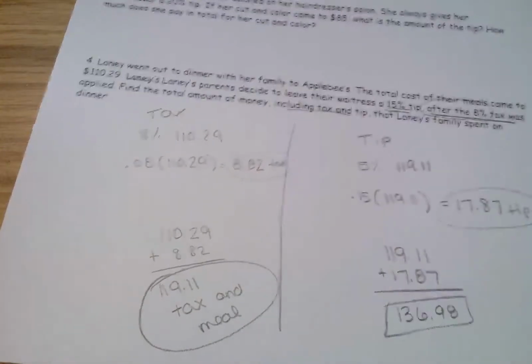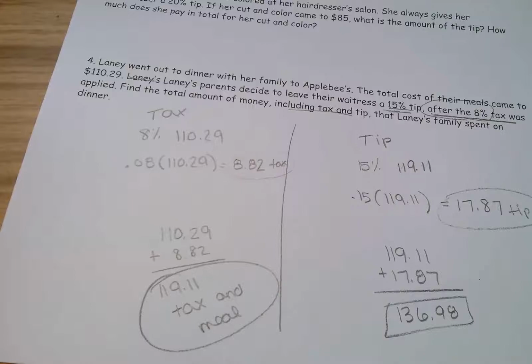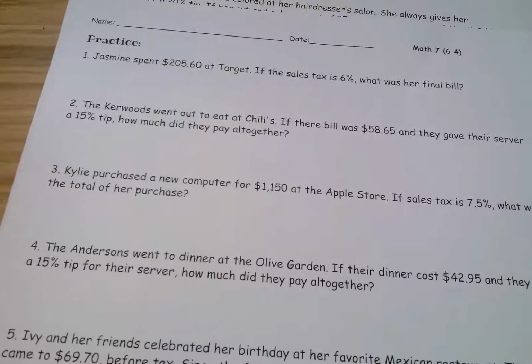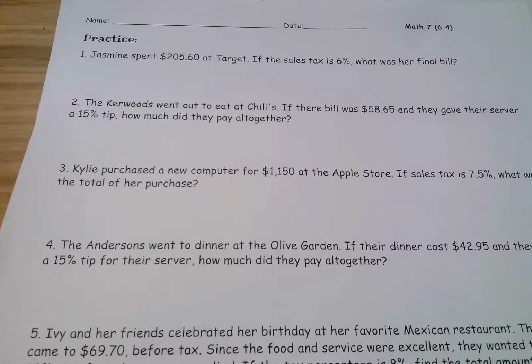Okay, so your job now is to work on the practice section. This section right here on the next page you're going to work on. You have 1 through 5 to do, and then you have your blast from the past. Make sure you read very carefully for these practice problems, okay? When you are done, I'm going to have you submit your entire packet. Make sure your name is on the packet and make sure you submit the whole thing when you're done.